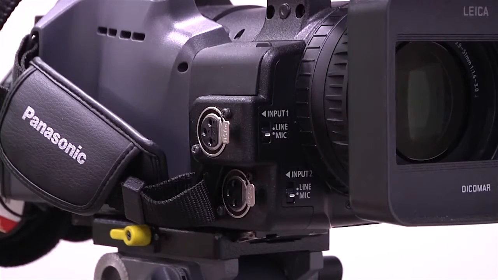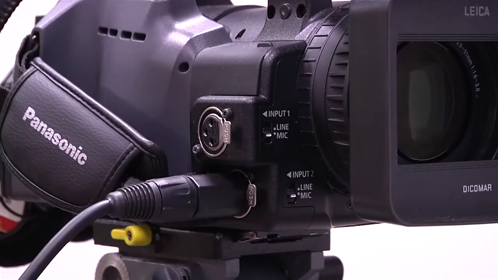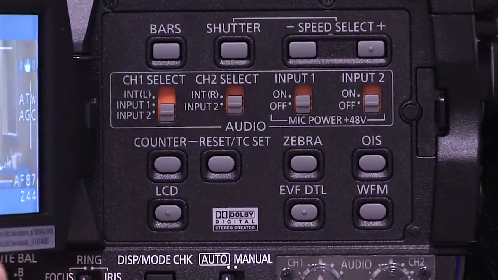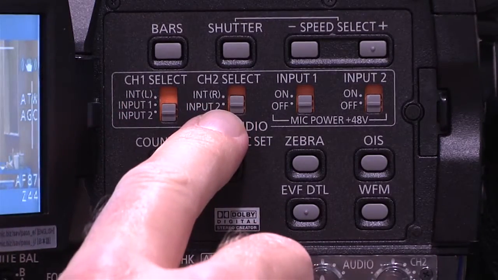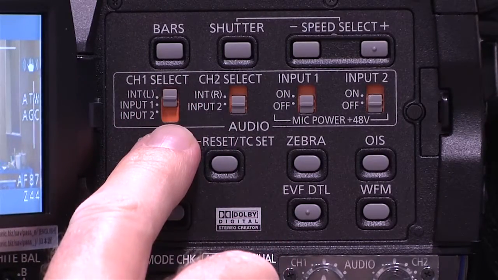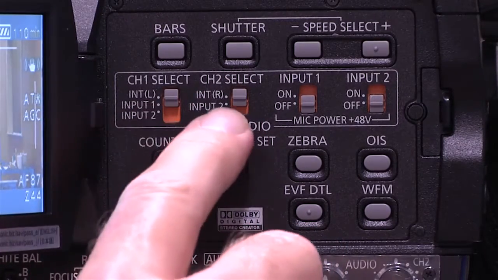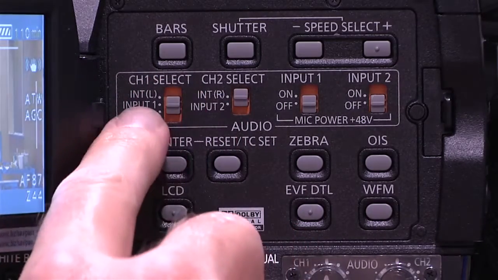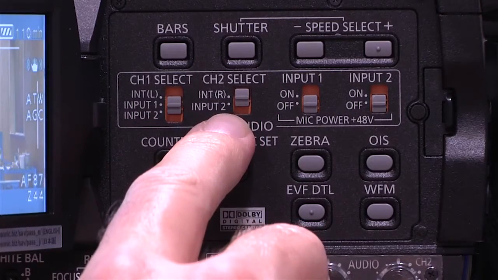Next thing, you want to make sure that it is on mic, and I am plugging into input 2. So input 2 is where my mic is plugged in. If it hasn't been open already, go ahead and open up the display panel on the side of the camcorder and check your channels. Now, these camcorders have 2 channels. They are separate from each other. So you can select an input for channel 1 and an input for channel 2. If it's on INT, then that means it's the internal mic on the camcorder. If you had something plugged into input 1, you would select input 1 for channel 1.